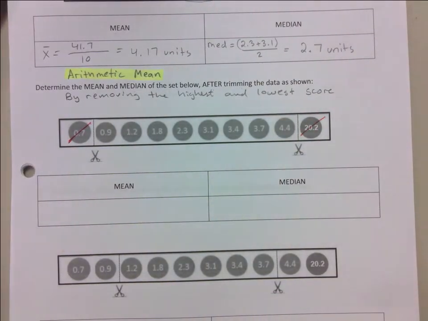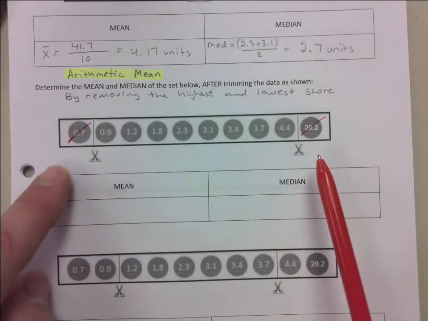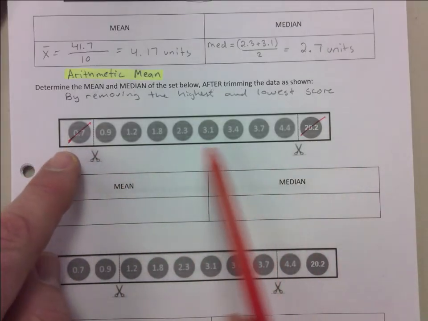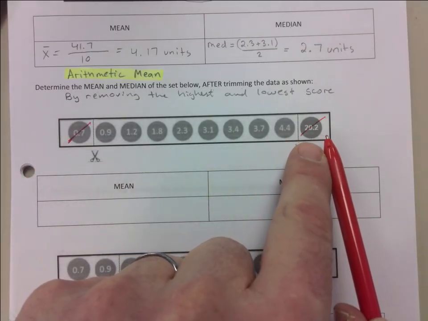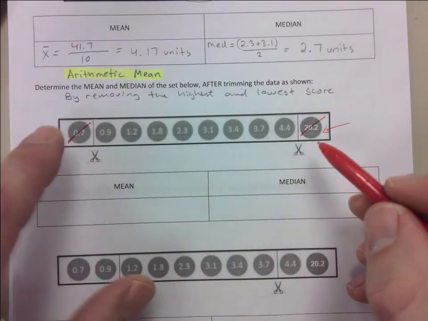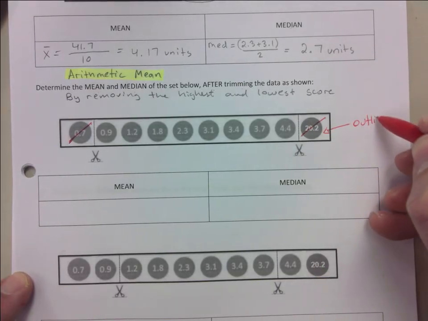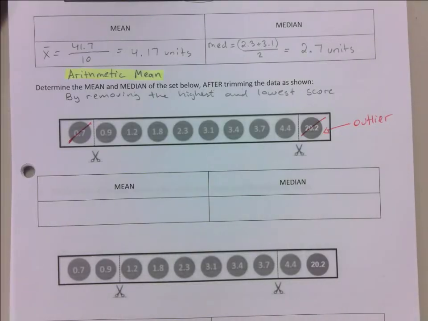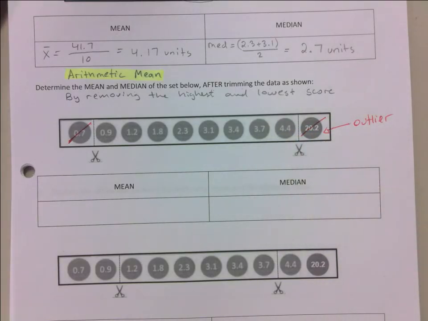We'll cross those out. By the way, out of these numbers, which one is the outlier here? Is it 0.7 or is it 20.2? 20.2. So this is the outlier. Some students think both are outliers because we're removing both of them. No, this is the outlier here. So if you ever are asked which one is the outlier, make sure you pick the one that stands out, right? That's very different than the rest.